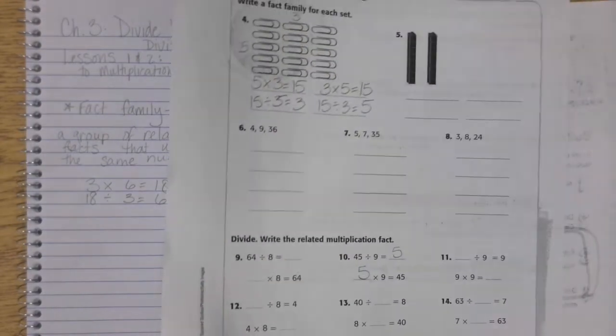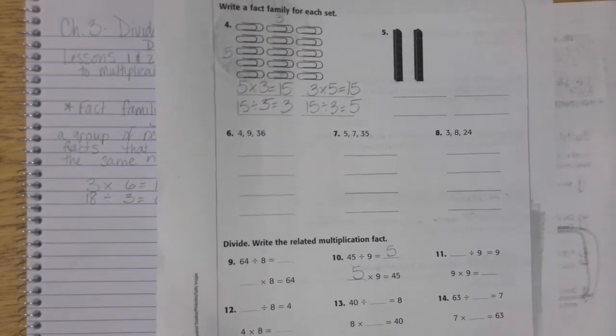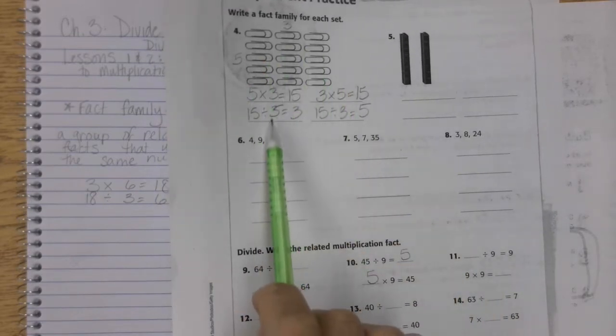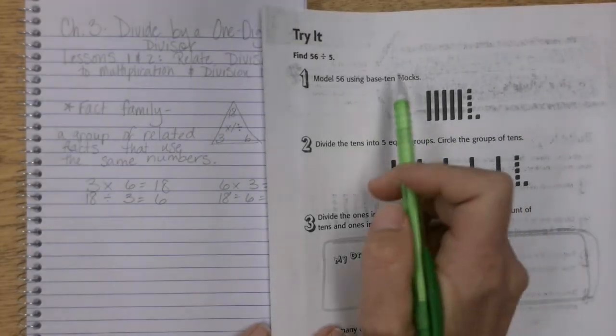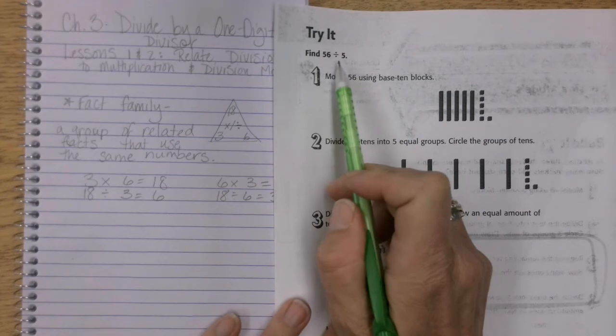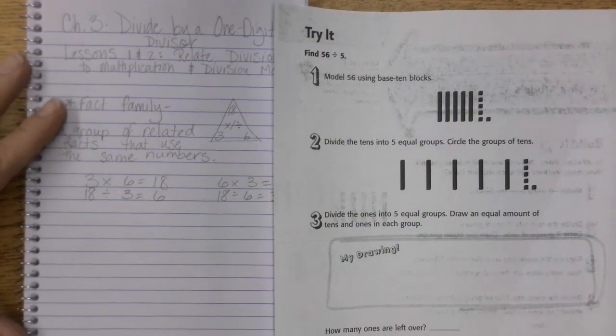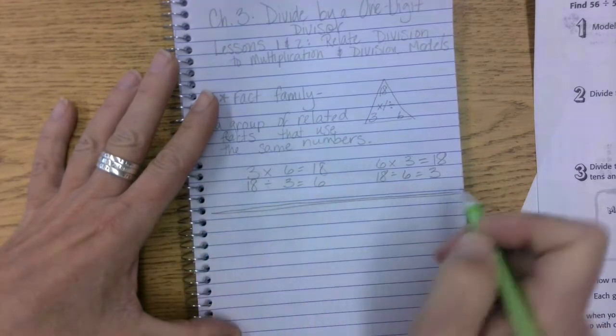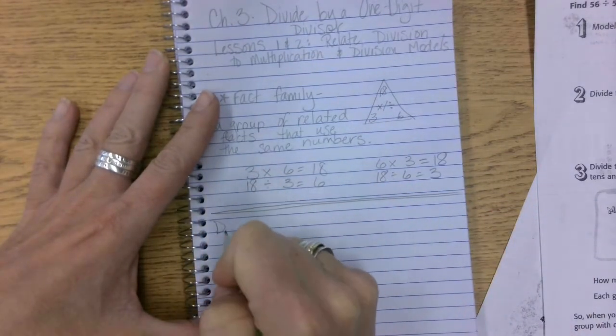Now, these work really easy with fact families because there's no remainders when you divide. When I divide 15 by 5, I'm going to get 3 and there's no remainders. In this case, there's definitely going to be some remainders. So what I'm going to do in my notes is draw a line and write division models.